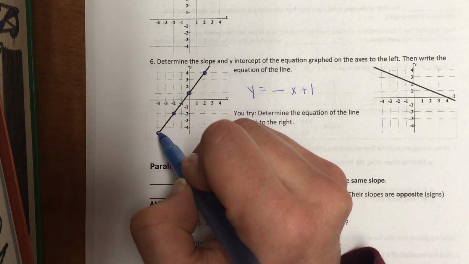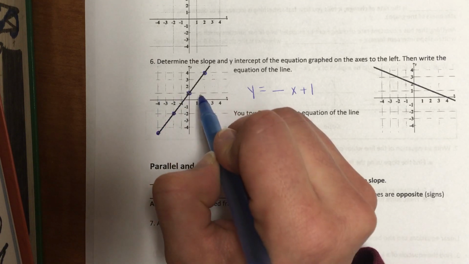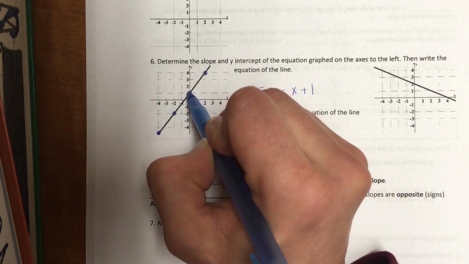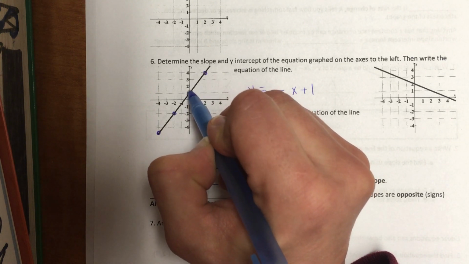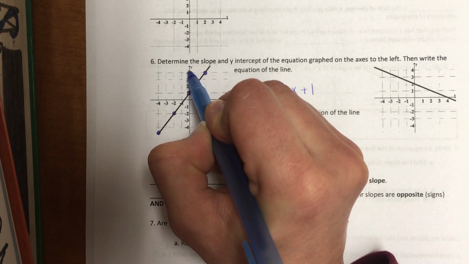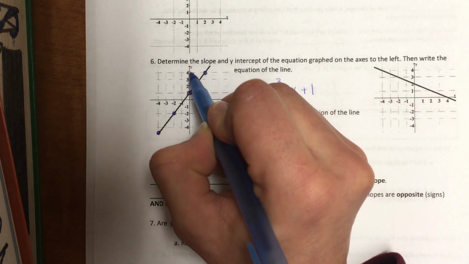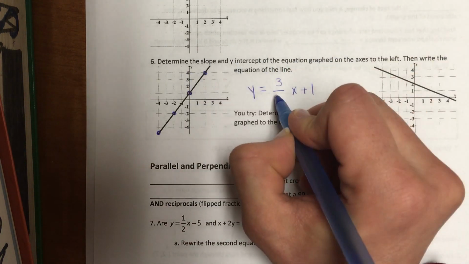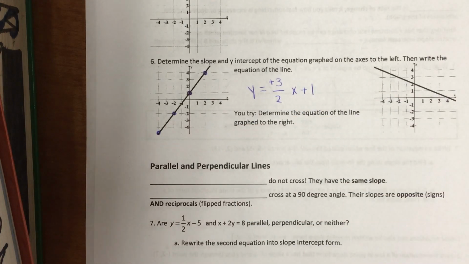How much do I have to rise and how much do I have to run forward to get to the next point? So I'm going to start here. I go rise. Up is the positive direction, so up 1, 2, 3, and forward 1, 2. So my slope here, up is a positive direction. My slope is 3/2, so my equation of the line is y equals 3/2 x plus 1.